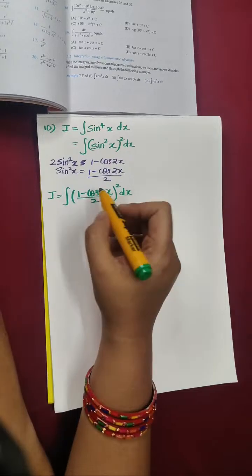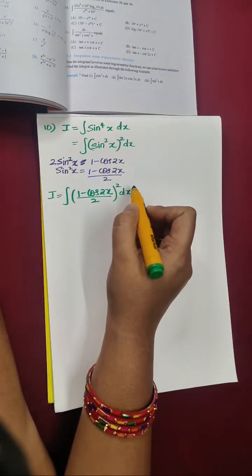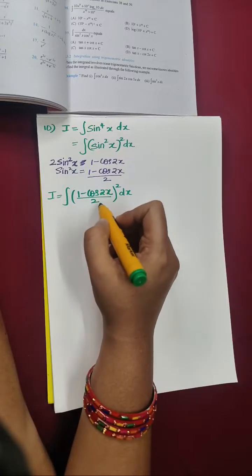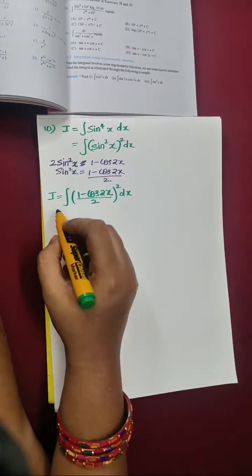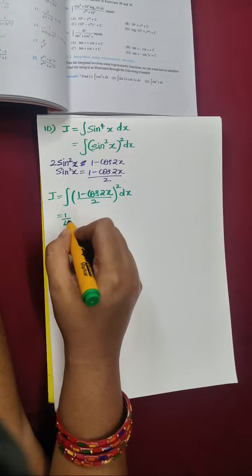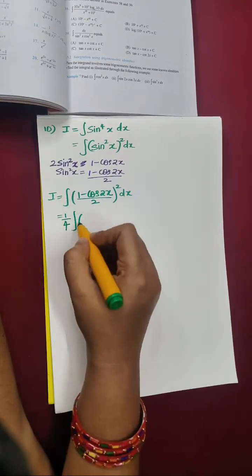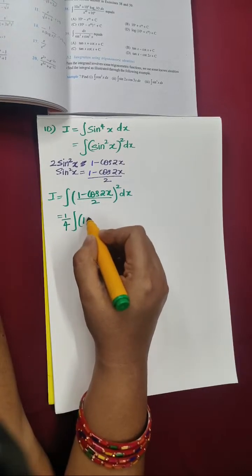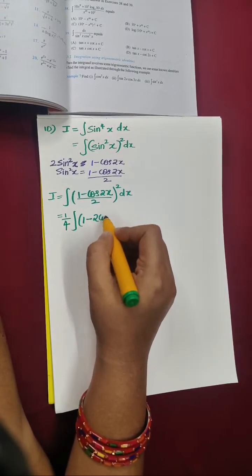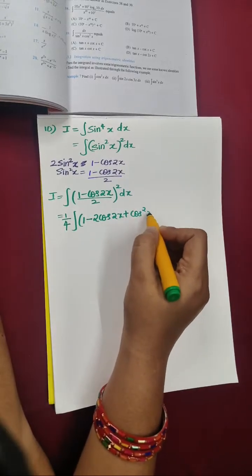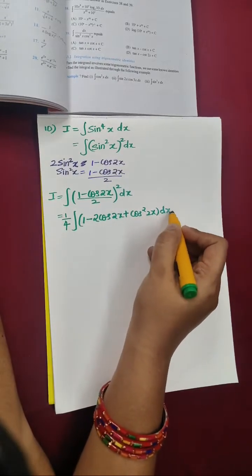Now using the a minus b the whole square formula, you have to expand the terms, and in the denominator we have 2 as common. You can take it as 1 by 4 because it is also a whole square. And now a square minus 2ab plus b square into dx.